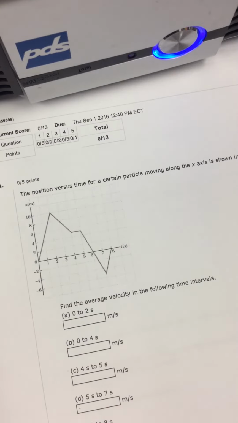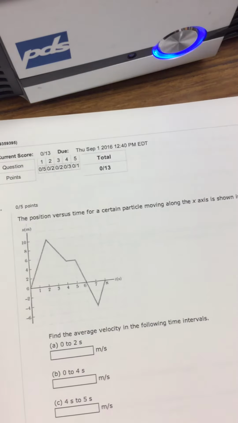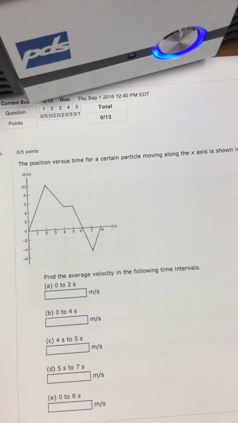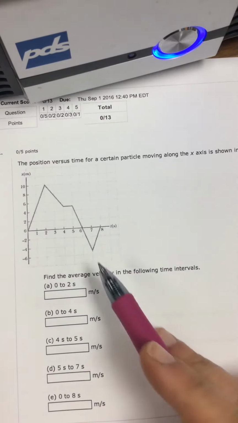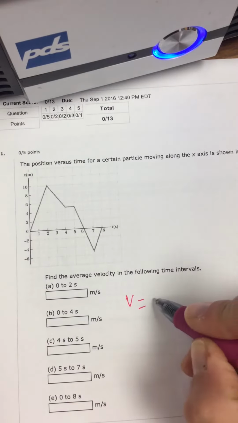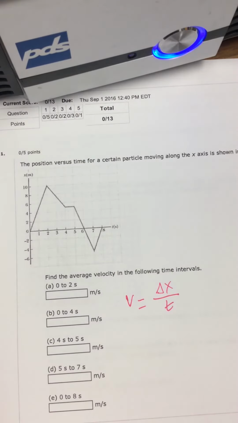Okay, so our first question, this is chapter 2, number 1. Let me just straighten these out a little bit. I'll make it a little bit easier. Position versus time graph for a certain particle. You're asked to find your average velocity in the following time intervals. They give you the axes already labeled out, so that's kind of nice. The main thing you want to remember here is that your velocity is the slope of the line. So you're changing x on time. So read carefully and then just basically take the slope of your line.